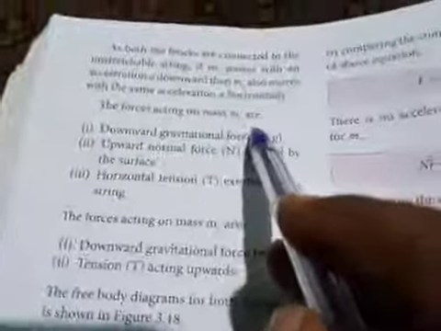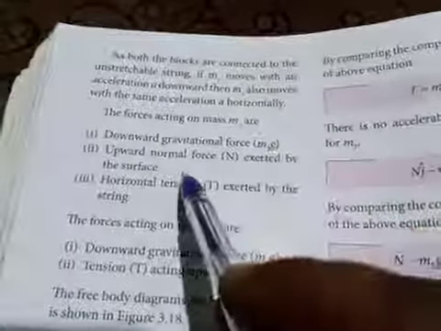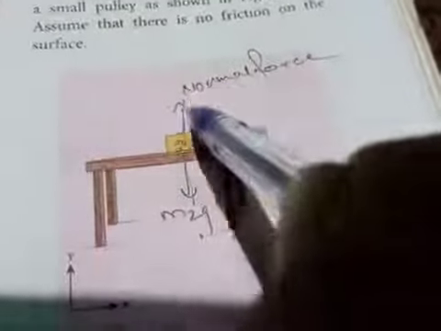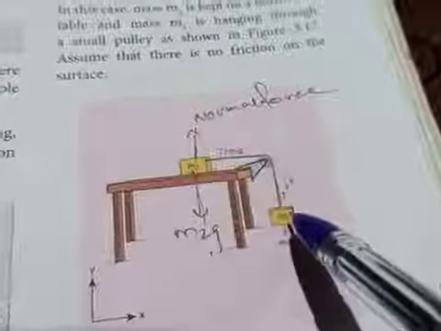Now what are the forces acting on mass 2? As I told before, the forces acting on mass 2 are the downward gravitational force, the upward normal force, and the horizontal tension. You see, this is mass M2, with downward gravitational force, upward normal force, then the tension force, and in mass M1, upward tension and downward gravitational force.